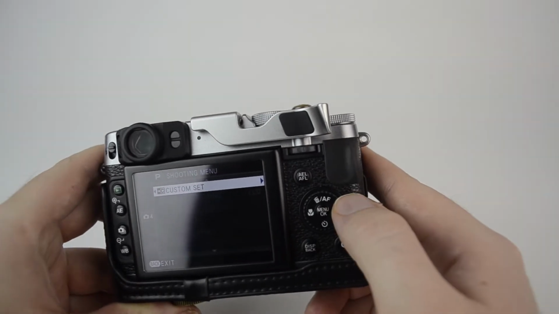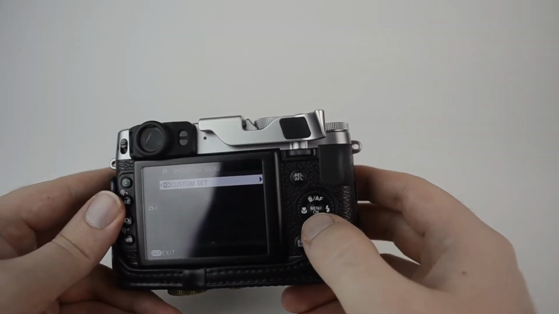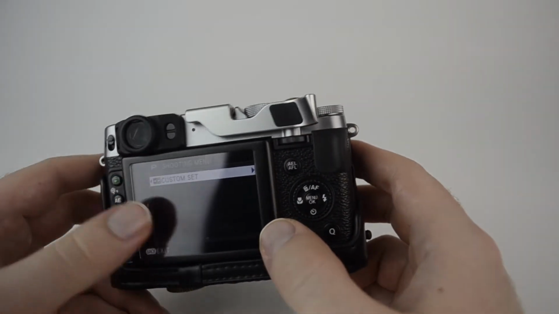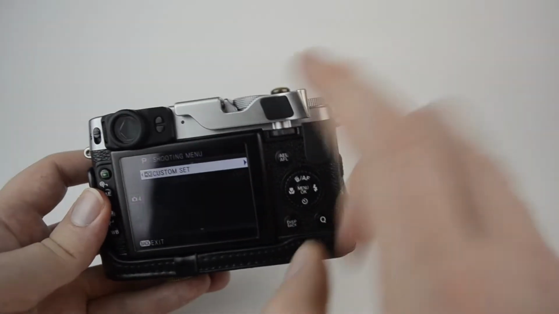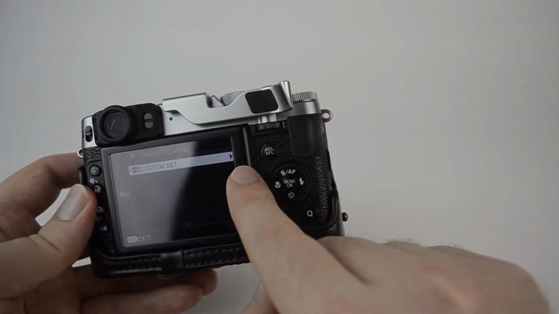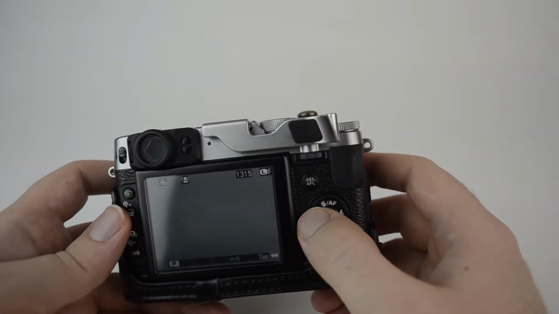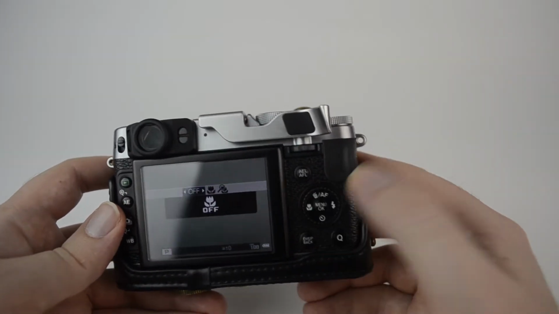Here is where you would do a custom set for the C1 and C2 modes, which I have a video about. And then below that is choosing between the optical viewfinder, the OVF, or the LCD, which is the screen right here. And right now it's set to just LCD, I believe because of one of the settings I changed. Let's see here, it's on macro, that's why.